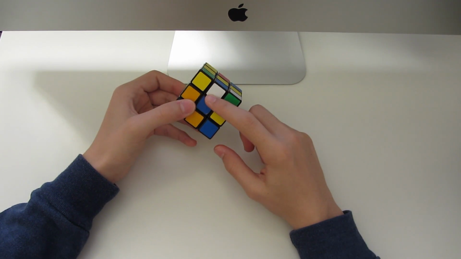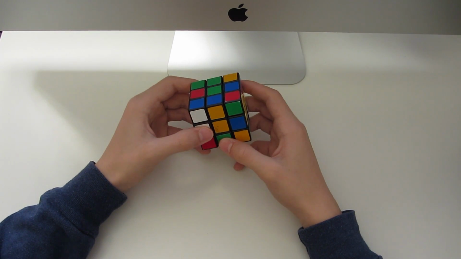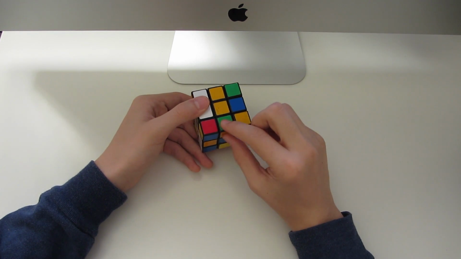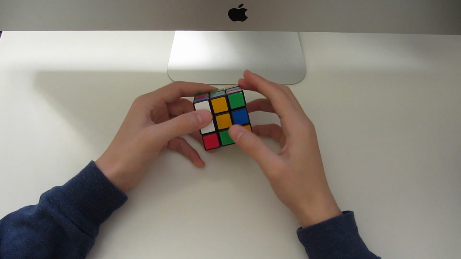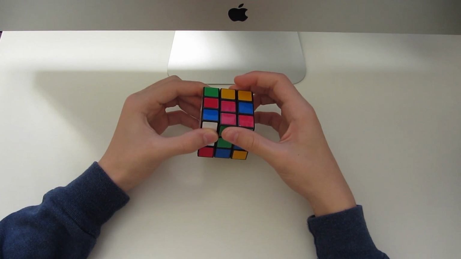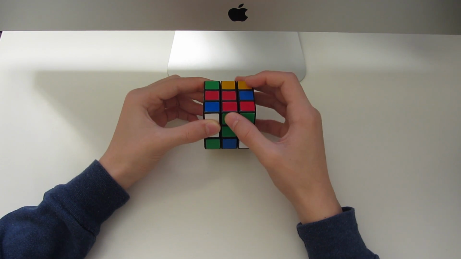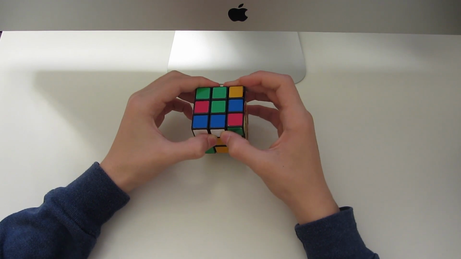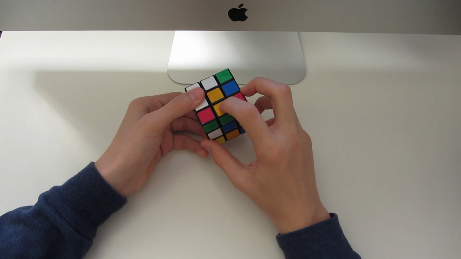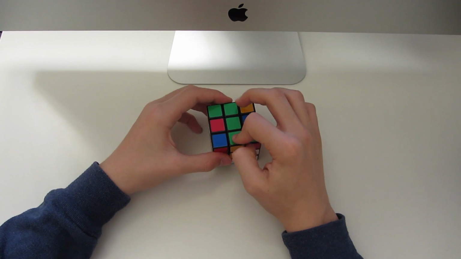See, there's none on the bottom, but we want to get it on the bottom. So this one here, it's in the right place but flipped the wrong way. So what we want to do is push this face down, turn it out of the way, and then move it back. Now, as you can see, it's underneath. Now we can line that up with the orange and turn it 180 degrees to form the cross.